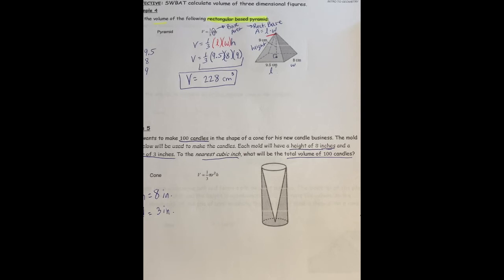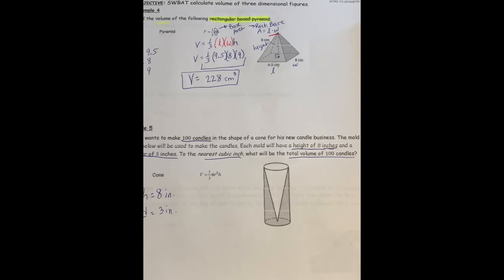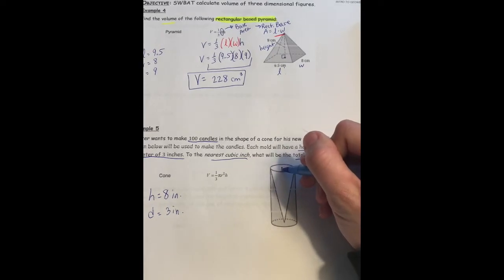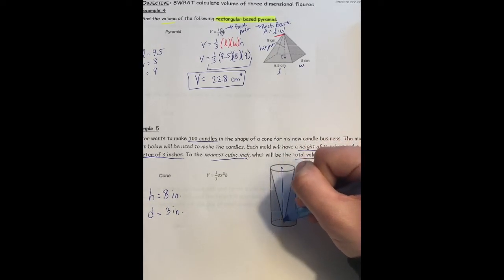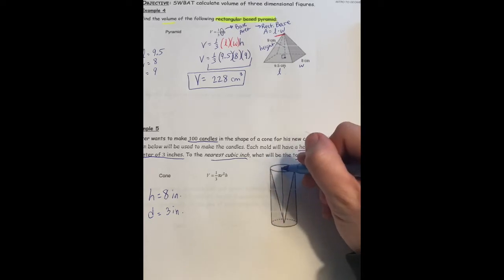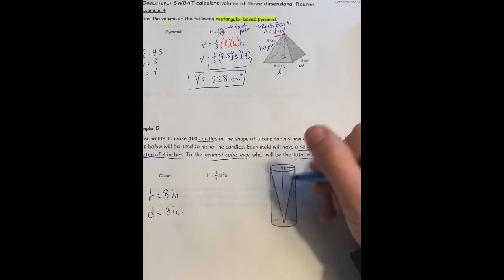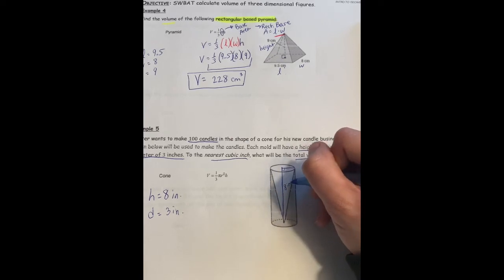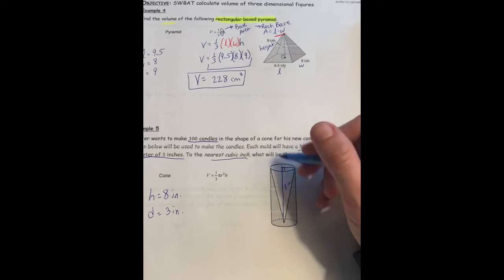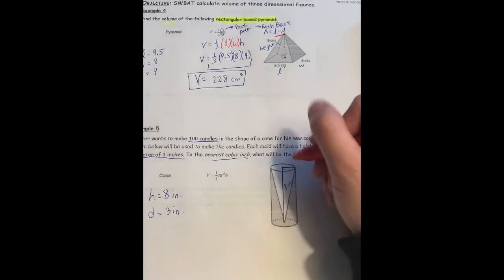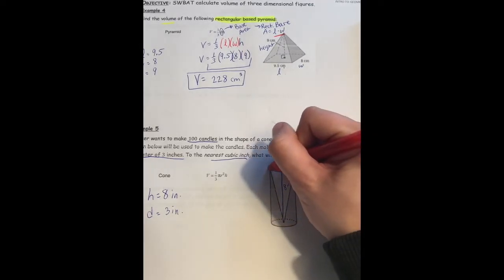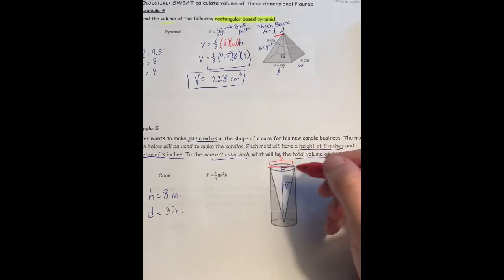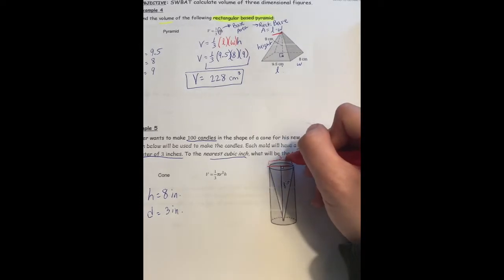Okay, so we have our diagram here, and they give us some information. They give us a height, and they give us a diameter. Well, the height always goes straight down the middle and forms a right angle with the base. So my height, again, goes right down the middle. That would be my 8 inches. Now, the only other information they gave me was a diameter, which was 3 inches. Remember, the diameter is the whole thing. So from here to here would be 3 inches.